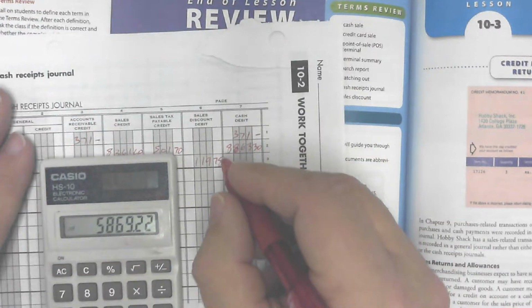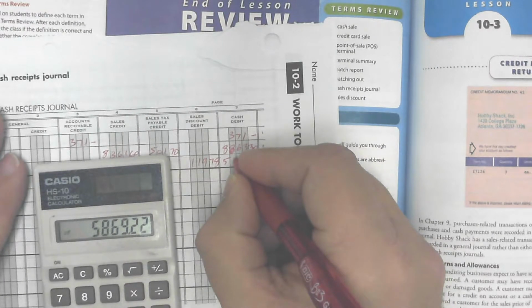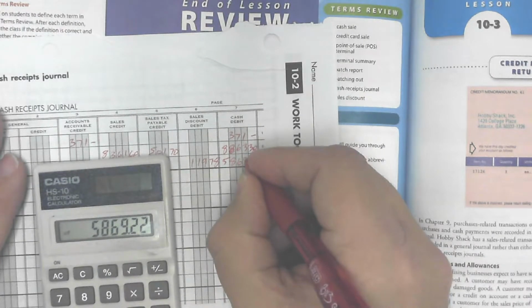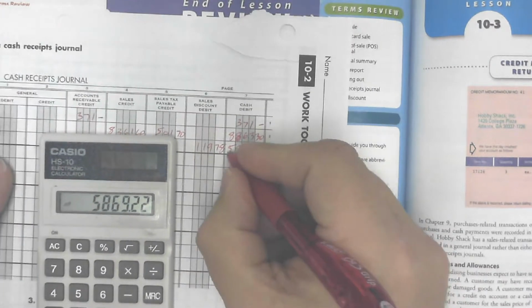So that gets us in our cash debit column, $5,869.22.